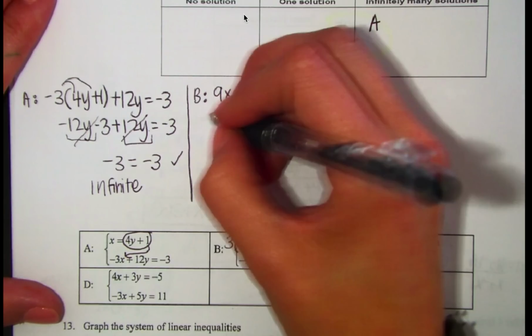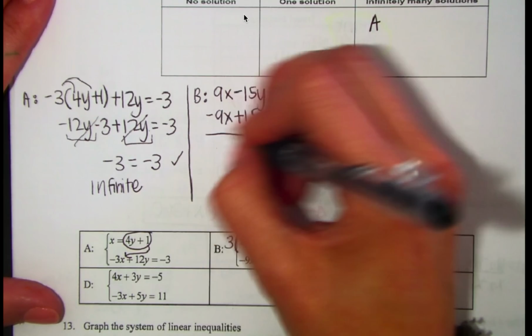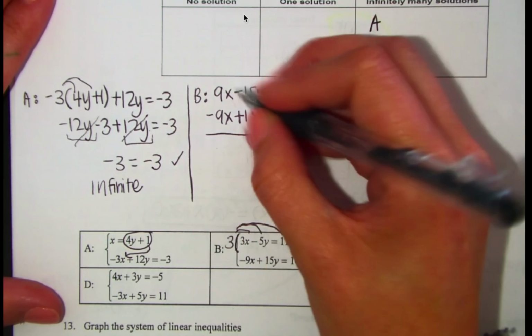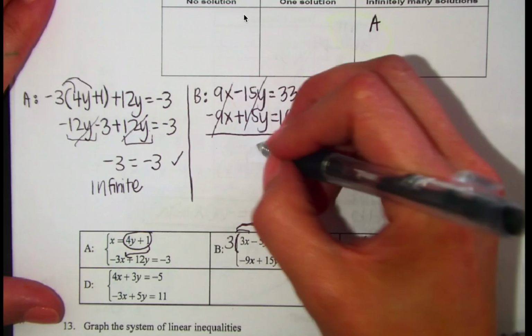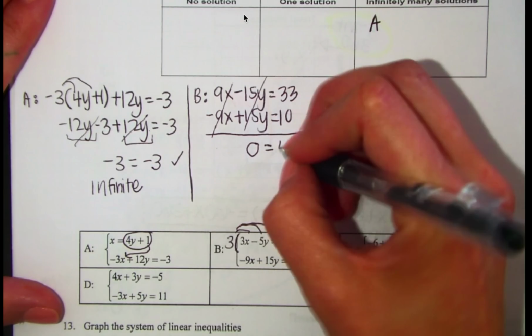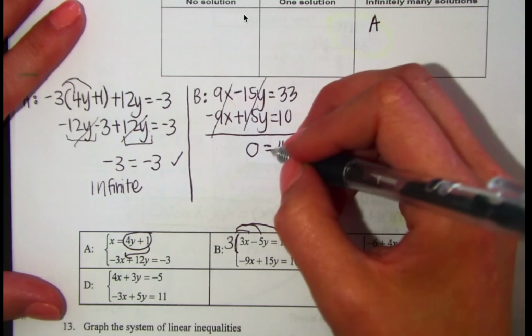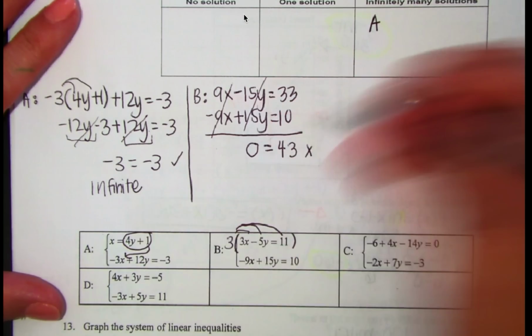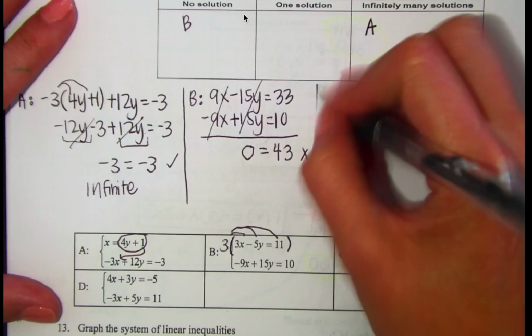And then my second equation I'm just going to copy down, and then I'm going to cancel out. 9x and negative 9x go away. Negative 15y and positive 15y go away. We're left with 0 is equal to 43. That is not true ever, and I have nothing to solve for, x or y. So this is when we have no solution. So B is no solution.